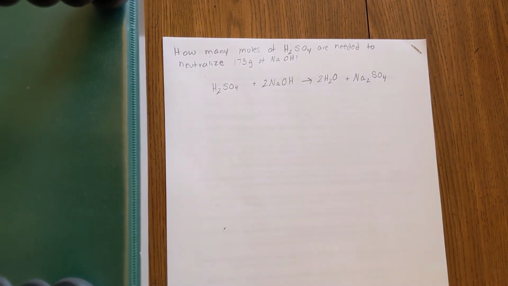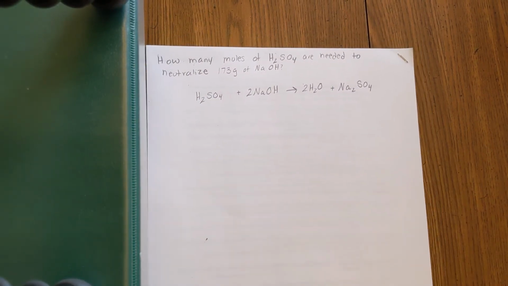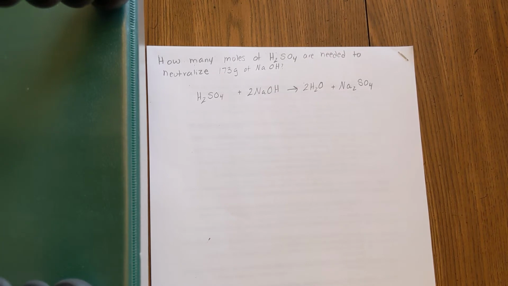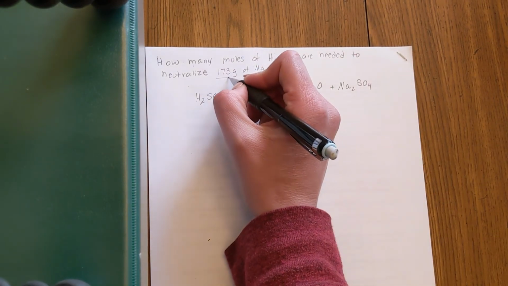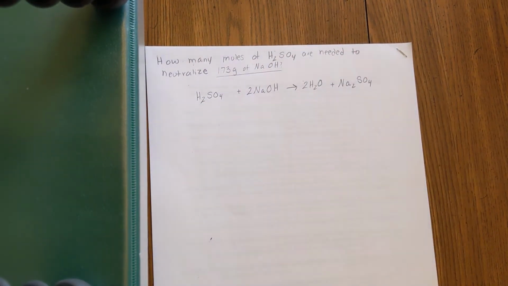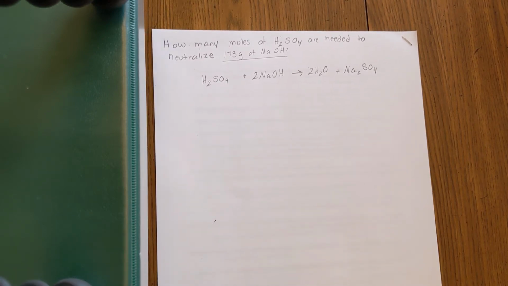To do this problem, we're going to have to do two steps. We'll do the first step in this video and the second step in the next video. The first step is actually what we did last unit, which is mass to mole conversions. So in this problem, our chemist has 173 grams of NaOH. We need to figure out how many moles that is. This is going to, in itself, be a two-part problem.